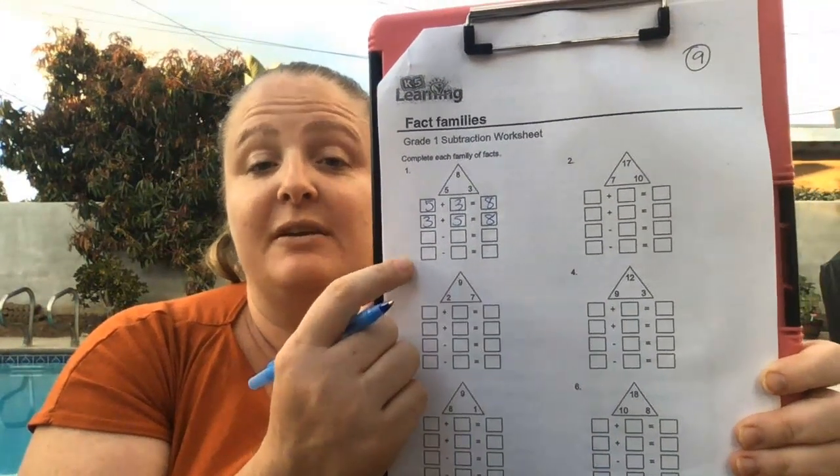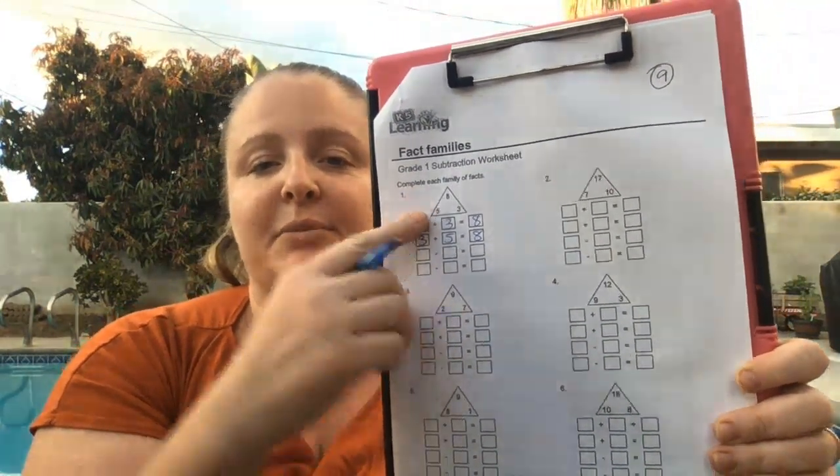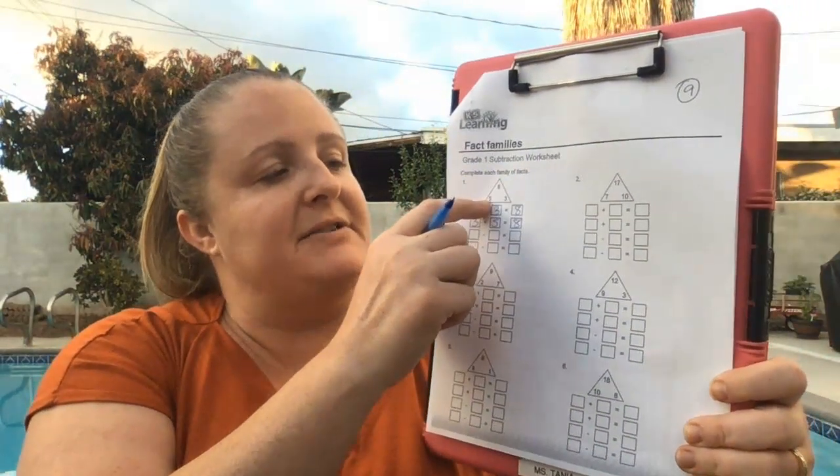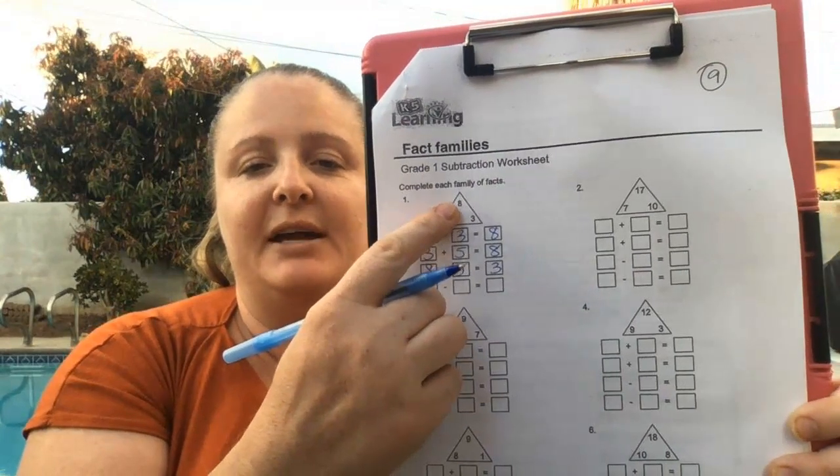And then for subtraction again, remember, always start with the biggest number because now we're taking away and we're getting smaller. Okay? So 8 minus 5 equals 3. And then we have 8 minus 3 equals 5.